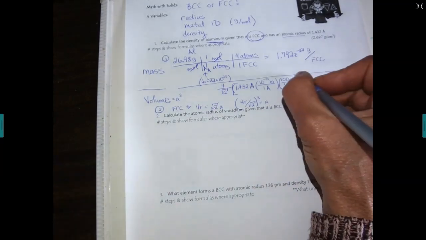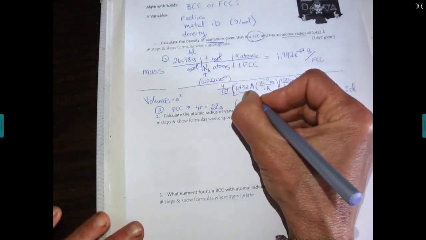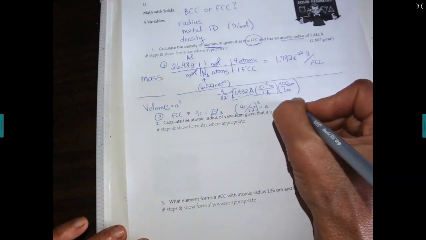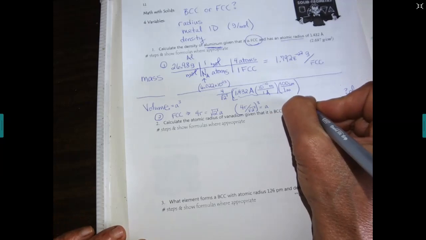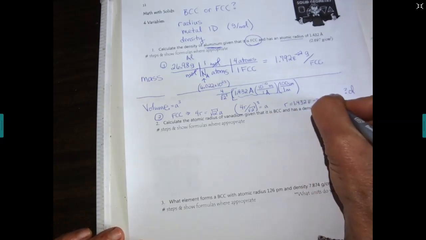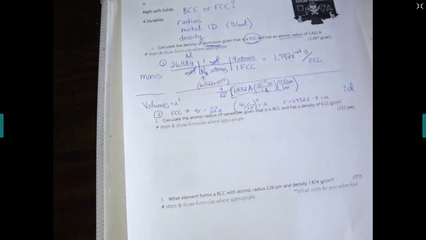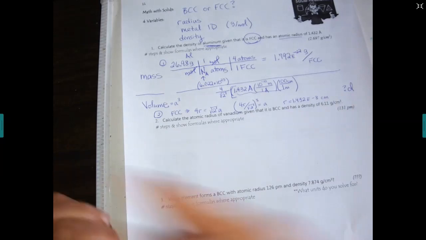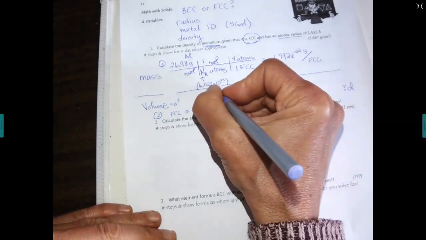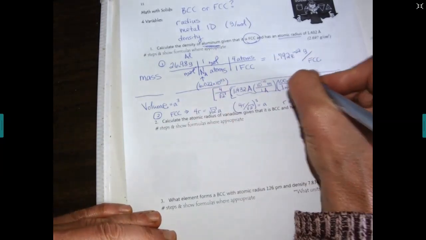And then, if you want, you can break this into a step. This was my radius, 1.432. If you punch it in, e to the negative 8th, that's centimeters. It is easier to switch it there than after you cube it. Just a hint for you. And I'll break it better into steps in the next one. All right, you would find this number, and then you would cube it.